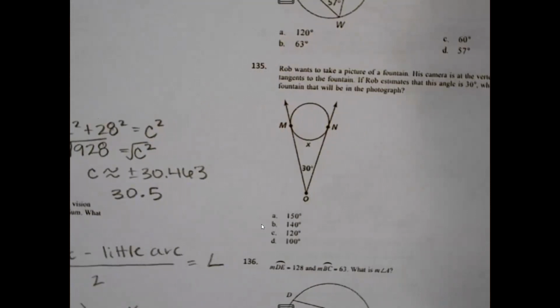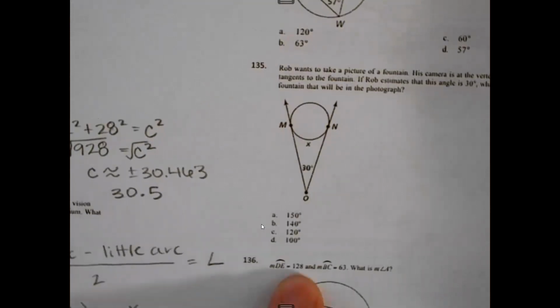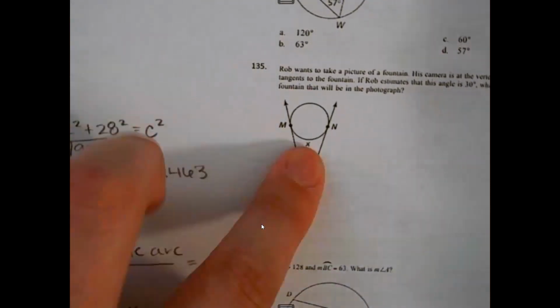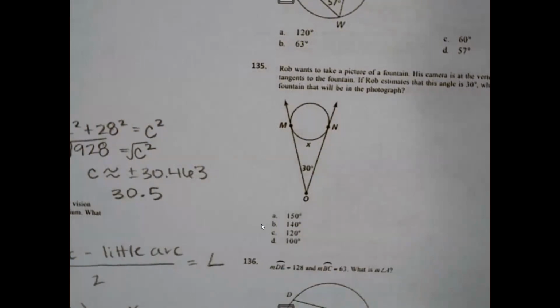136 is the same formula, but they actually gave you numbers for both arcs. So you're right to recognize the formula, but they didn't do the x thing and the 360 minus x thing, but they did do that in 135. Okay. Let's keep looking. I think those are going to be pretty good.